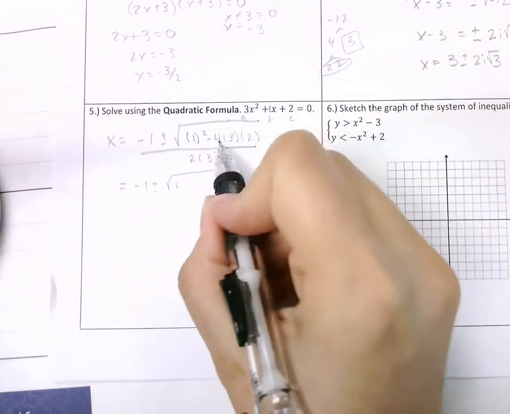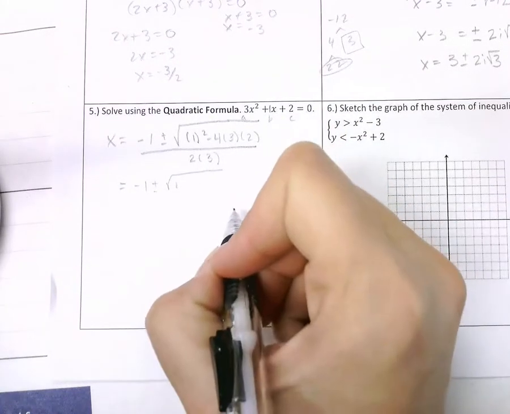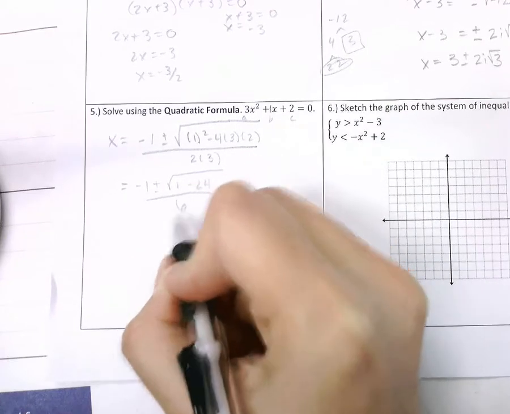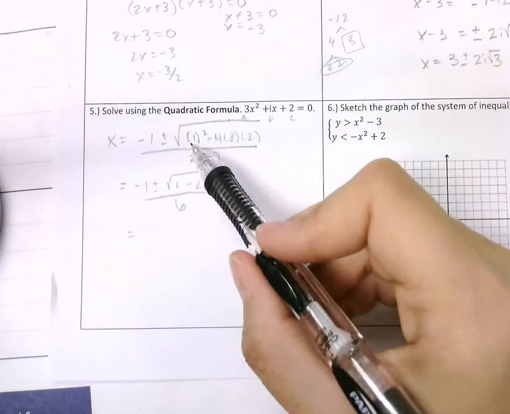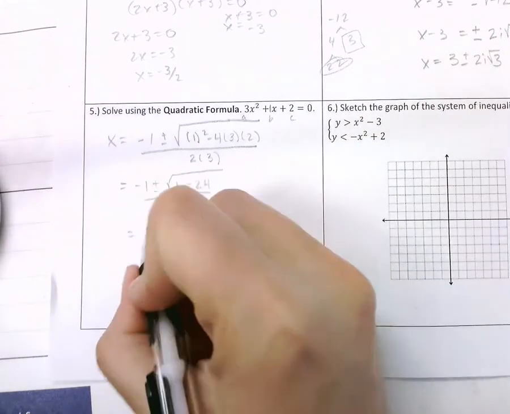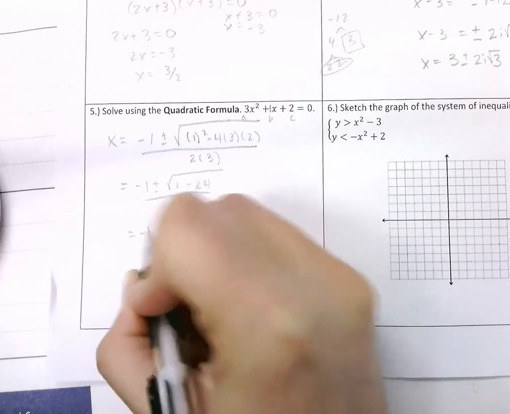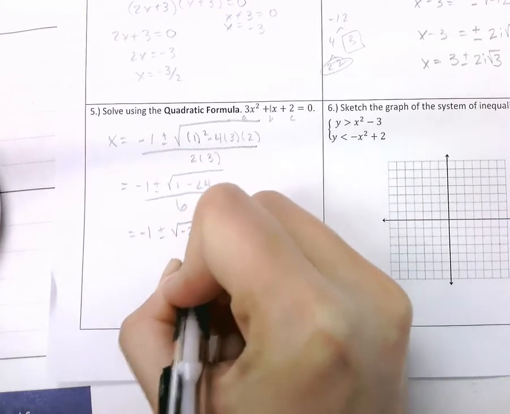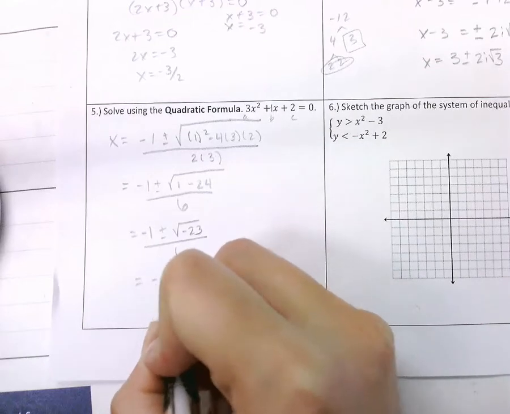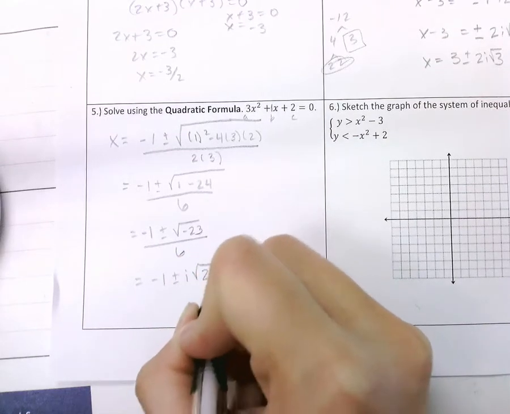When you simplify, you want to simplify from the inside out. So we have 1 minus 24, which is negative 23. Can we take the square root of negative 23? Yeah, it's i times the square root of 23. Okay, so that's pretty much it. Leave the 23 in the square root though, because it doesn't square root nicely.